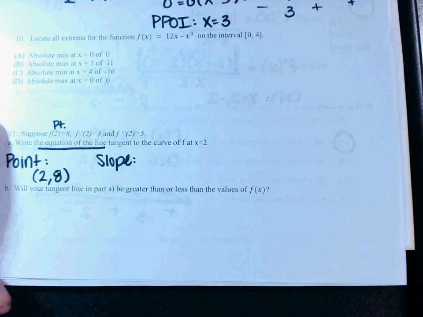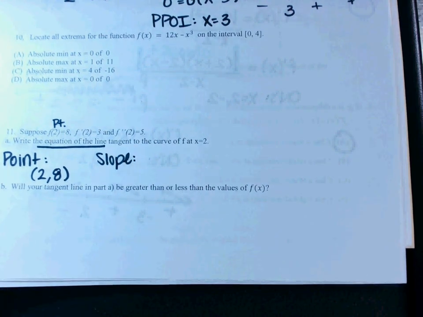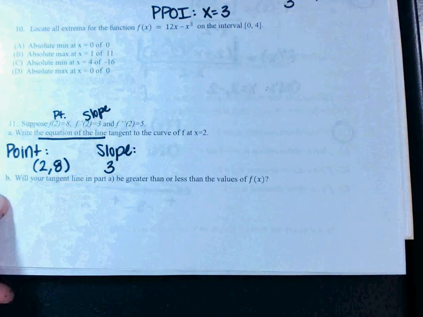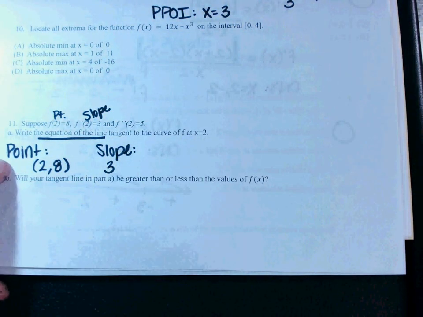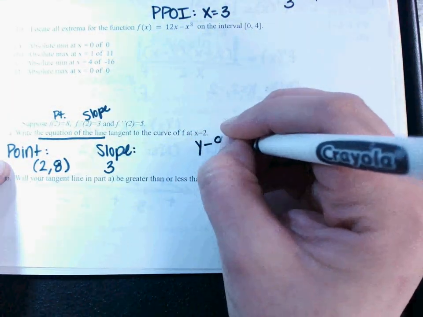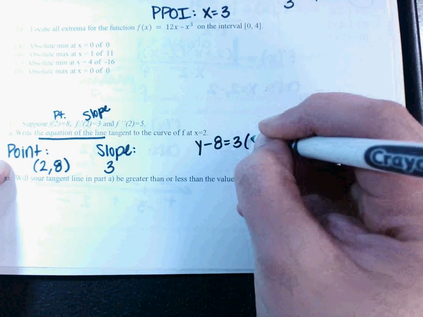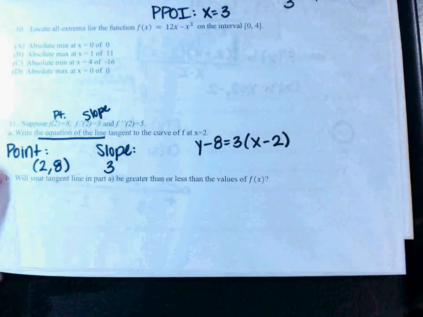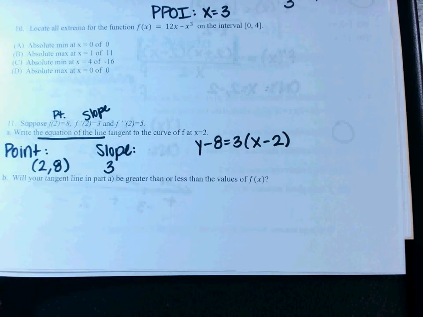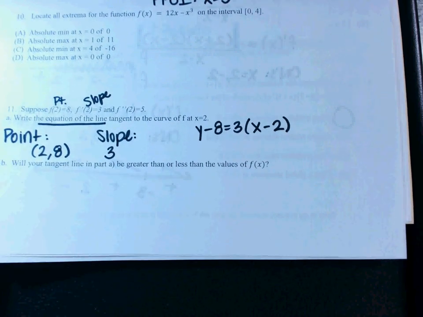Okay, which of those gives me the slope? Okay, this is the slope, and it's 3. Then from there, what's the equation of my tangent line? Y minus 8 equals 3 times x minus 2. Yep. And then some of y'all love to solve. Just don't. You waste time for no reason. Okay, leave it like that.